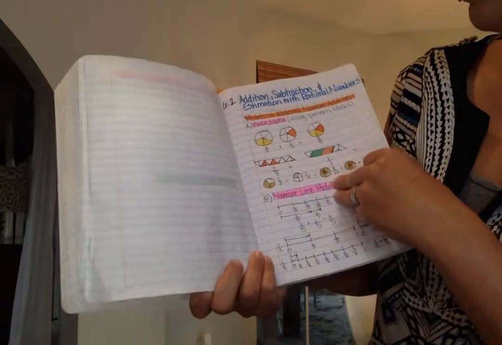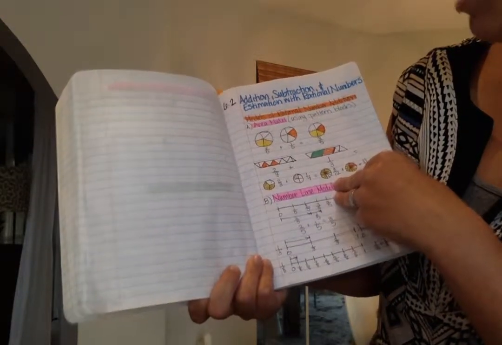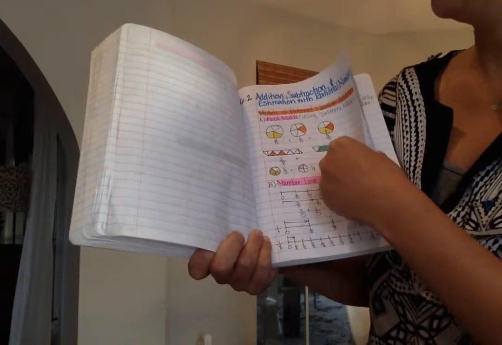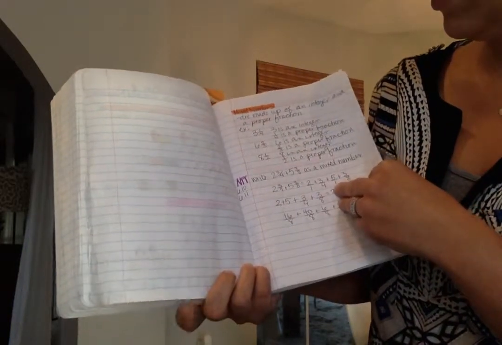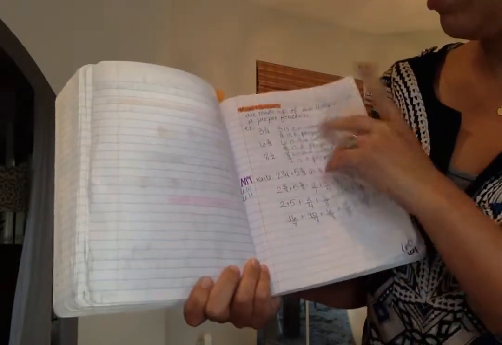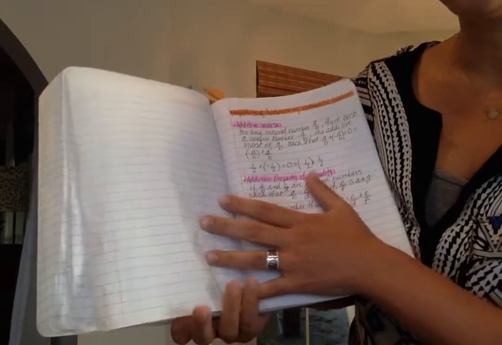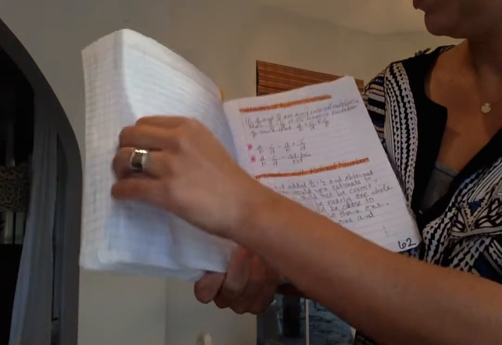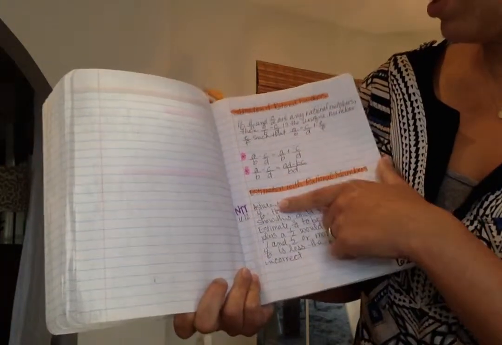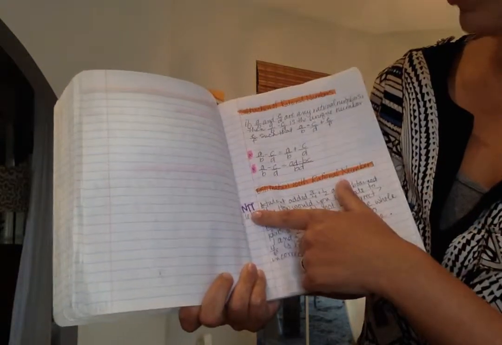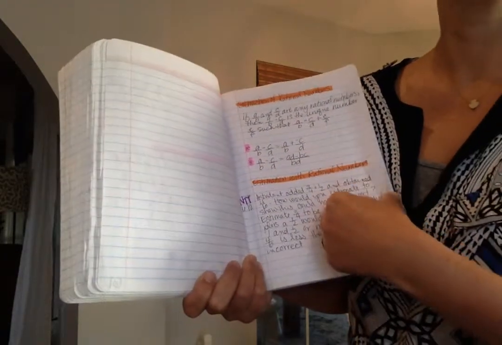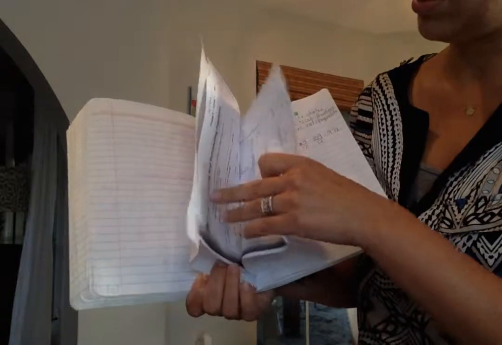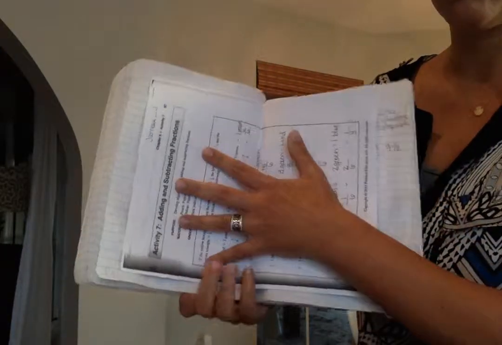6.2, addition, subtraction, and estimation with rational numbers. Models of rational number addition. Now try this on mixed numbers. Properties of addition of rational numbers. Subtraction of rational numbers. Estimation with rational numbers. And now try this. Mathematical connections and adding and subtracting fraction activity.